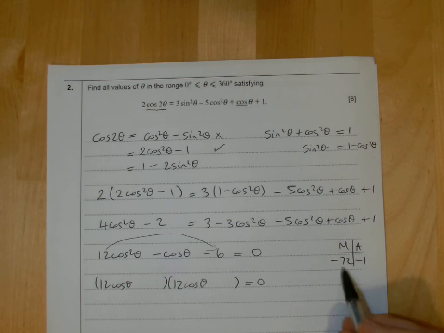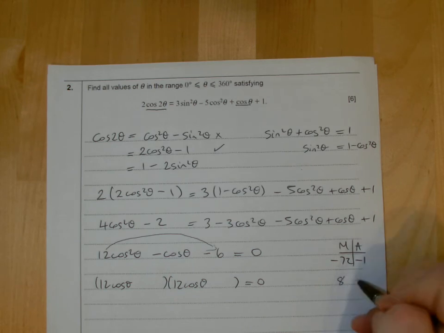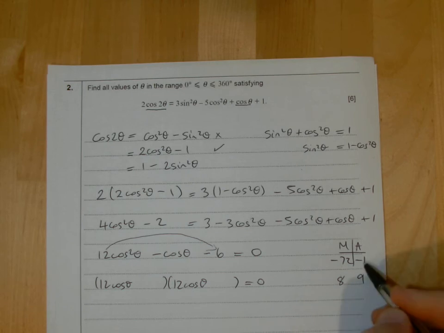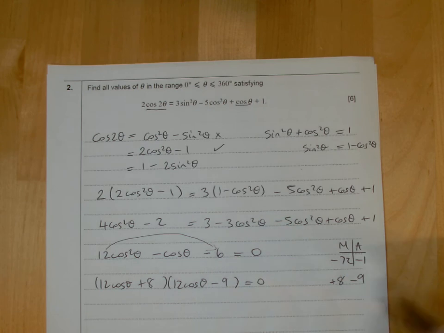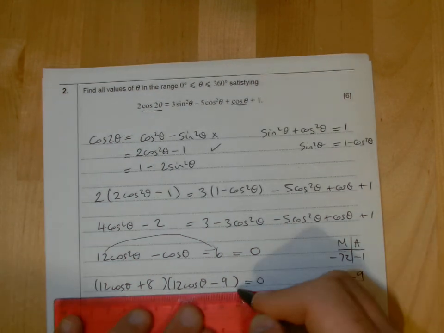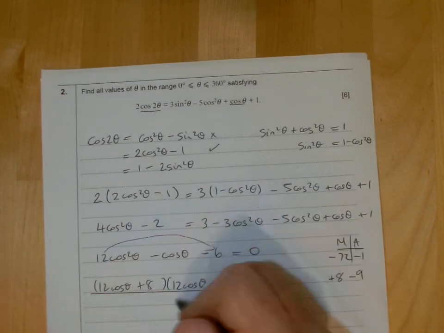So we need a pair of numbers that multiply to give minus 72. 8 and 9 multiply to give 72. To get them to add up to give minus 1, I need to put a minus there and a plus here. So I've got plus 8 here, minus 9 there. Remember, because I timesed through by 12, you need to divide through by 12.